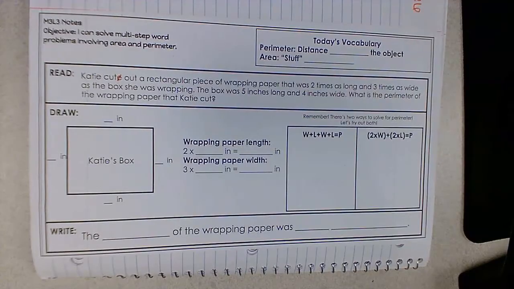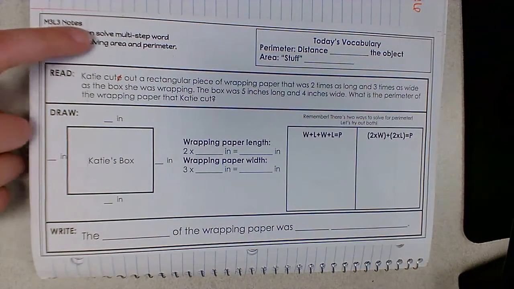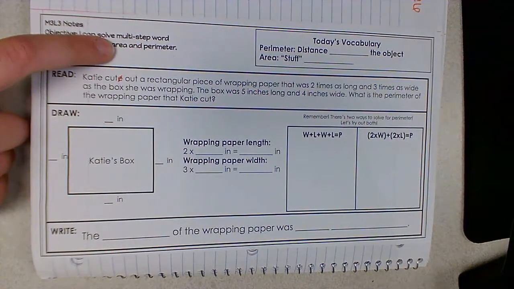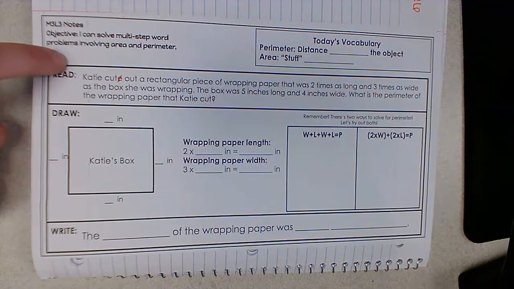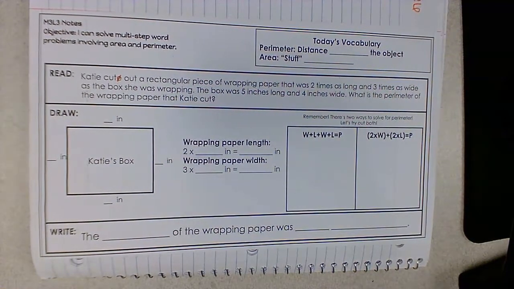Today we are taking up 2 pages because we're going to be practicing 2 separate word problems. Word problems take room, so we're going to spread it out and give us lots of room to work with. Our objective is that I can solve multi-step, meaning there's more than one step, word problems involving area and perimeter.